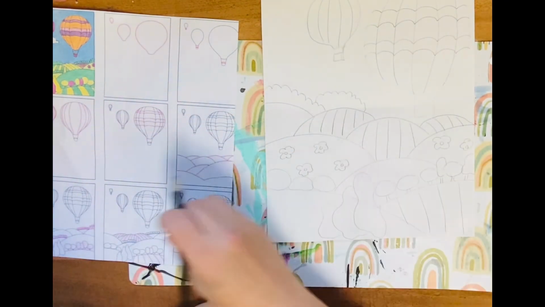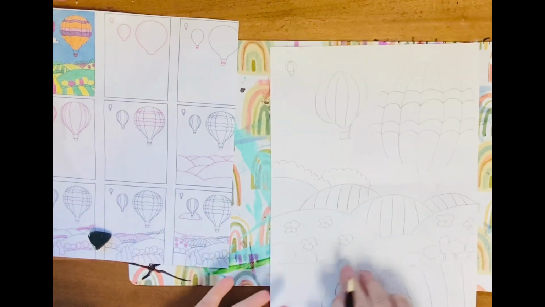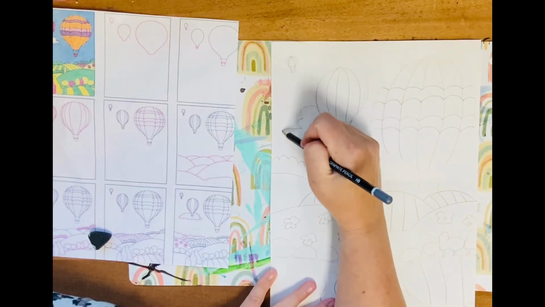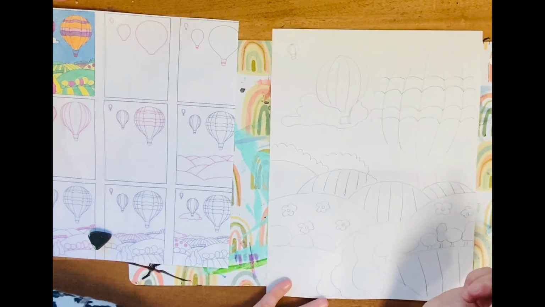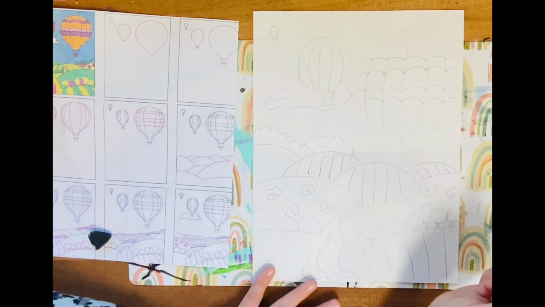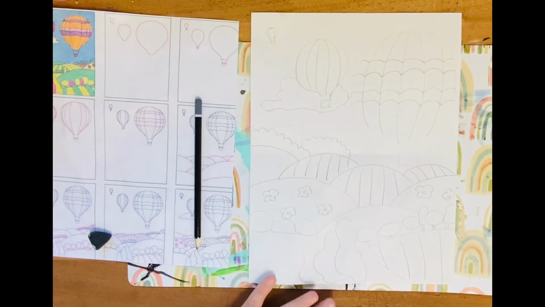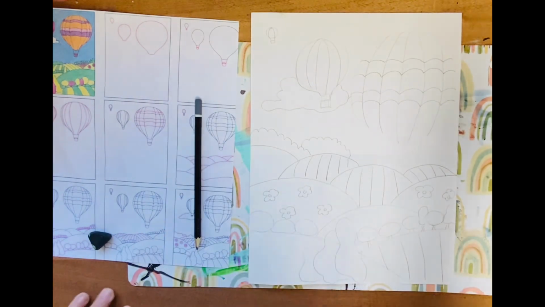All right, so I'm gonna take these now. Oh, you know what I almost forgot? There's a cloud in the sky. Let me add that. All right, so now I'm gonna go ahead and trace all these things and add some color, and you can trace them too and add color with whatever you like. I think I'm gonna use crayons today.